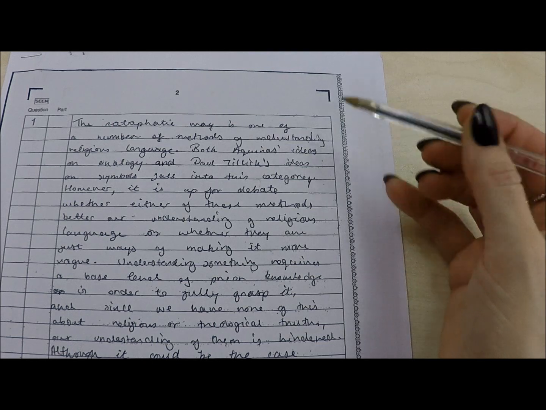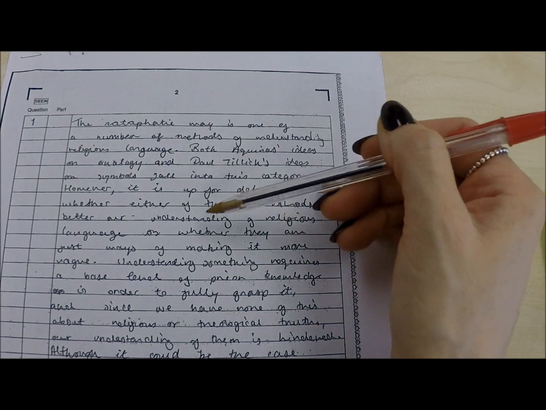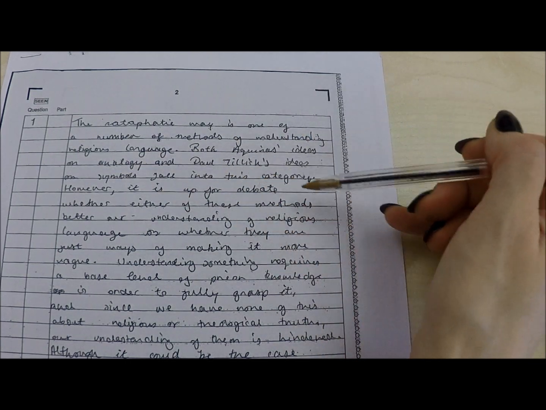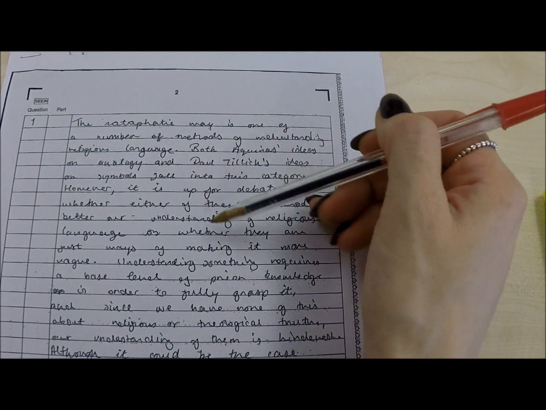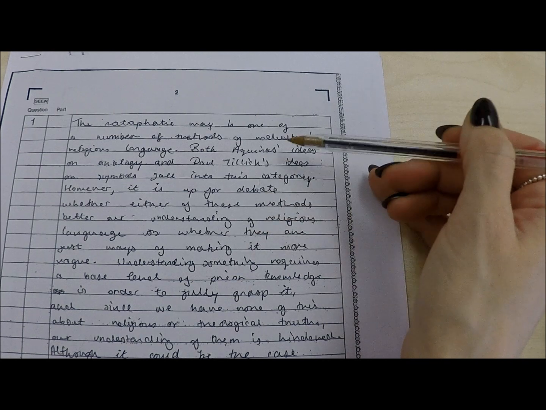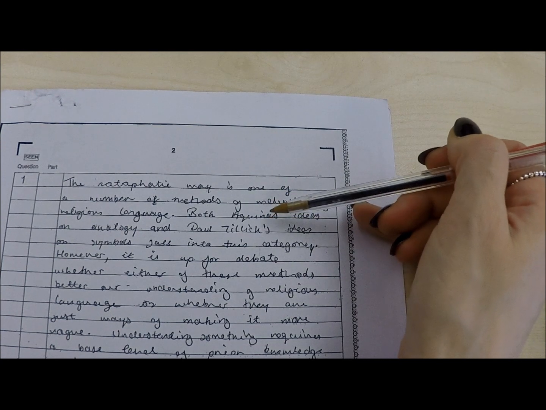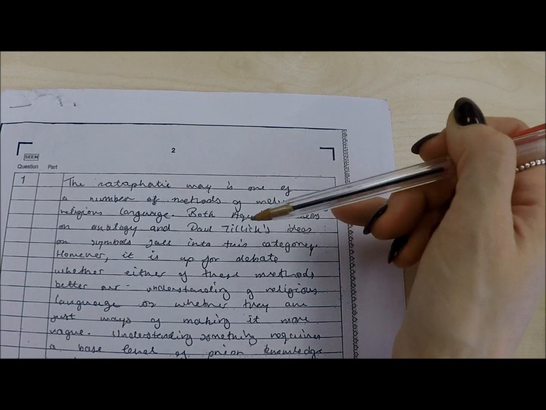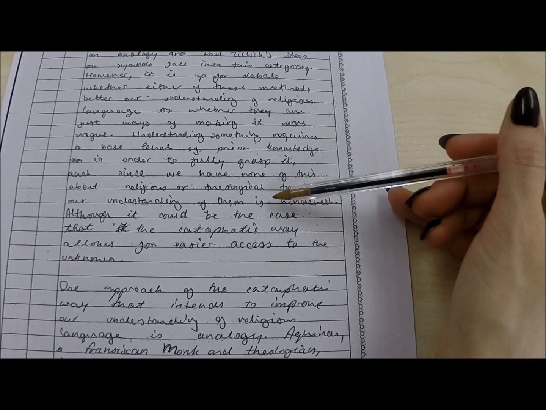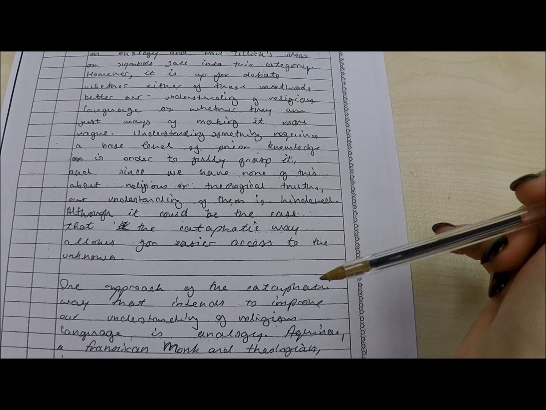Now, what you can see from this introduction, whilst it is quite long, is that you have that critical tone already being established. The idea here that, however, it is up for debate whether either of these methods better our understanding. That is a critical tone that's being established. So the student is saying that there's a question surrounding whether these two methods, Paul Tillich and Aquinas, are the best. The student has rightly recognised that Aquinas' analogy and Tillich's symbols are both parts of the cataphatic approach, but then questions whether these are the best, rounding off with the idea that they may allow us easier access, but not necessarily the full truth. So let's see where they go from here.